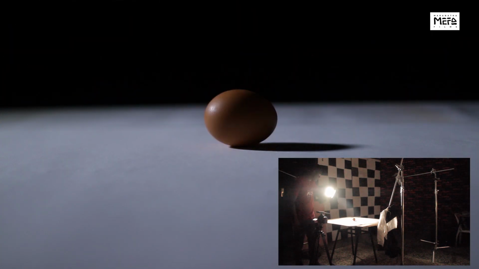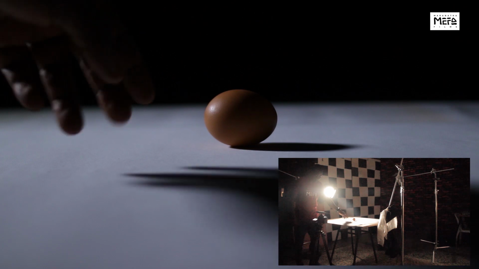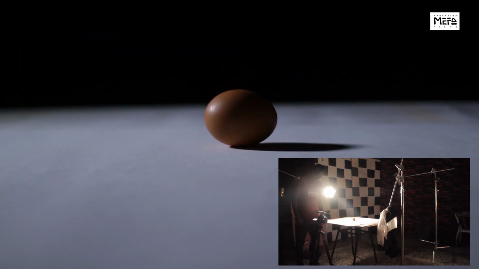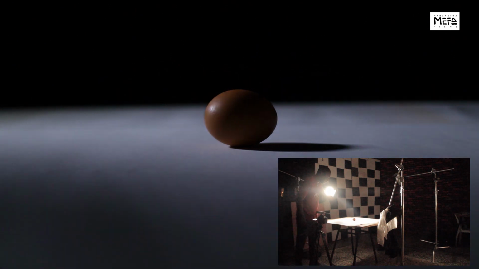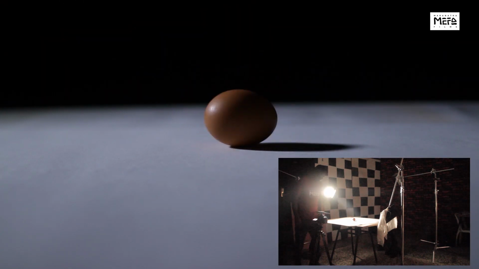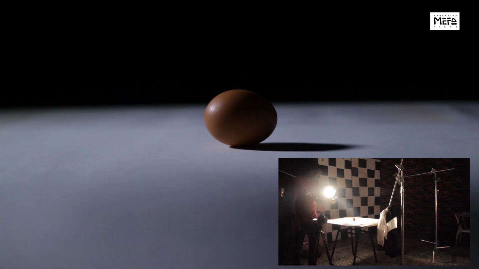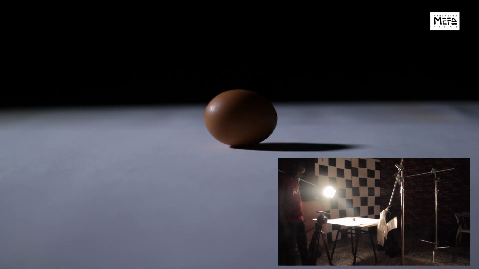You can see the direction where the light is coming from by the throwing of the shadow of the egg on this side. So we can get where this light is coming from by the shadow. We all know that the light is coming from the left side of the camera.